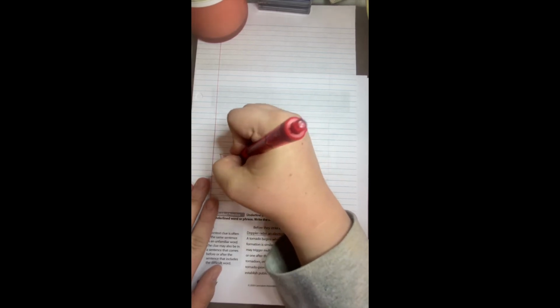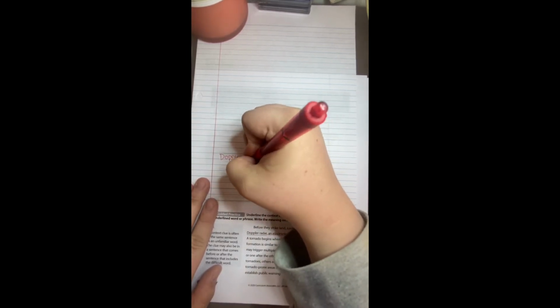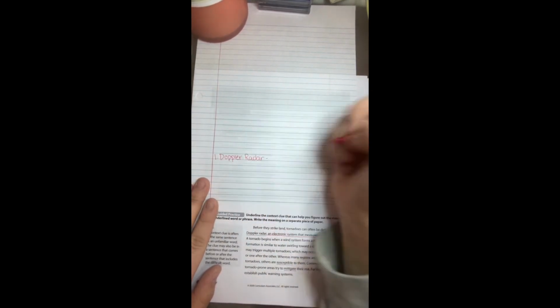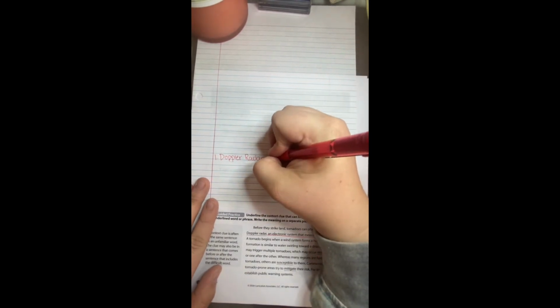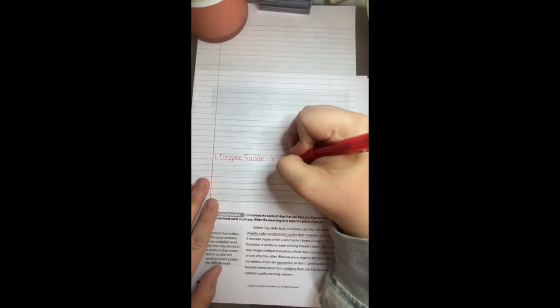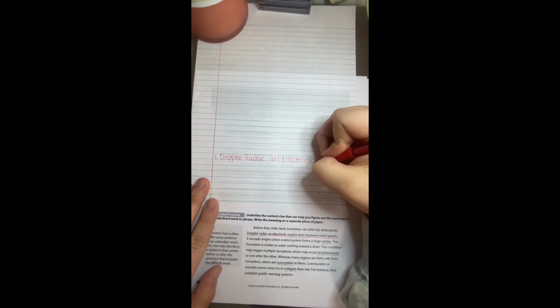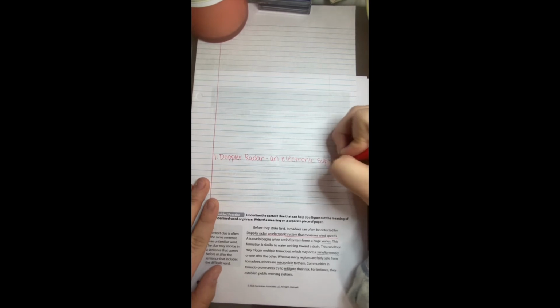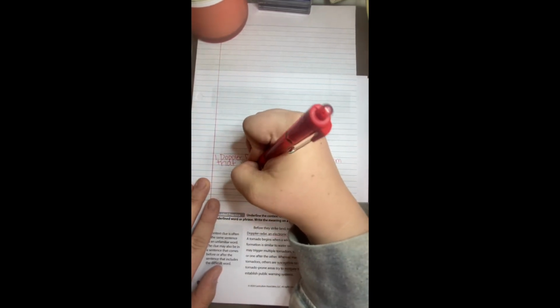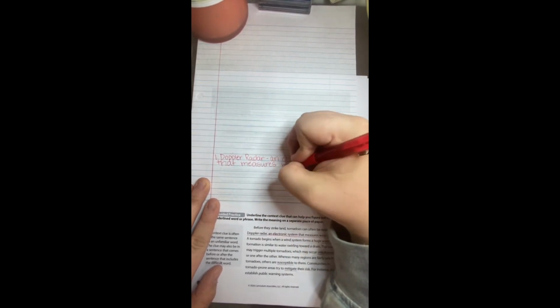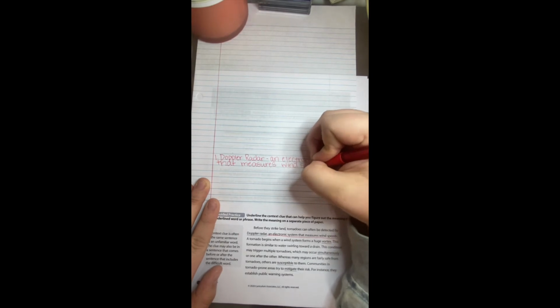Doppler radar, and what is a Doppler radar? Well, an electronic system that measures wind speeds.